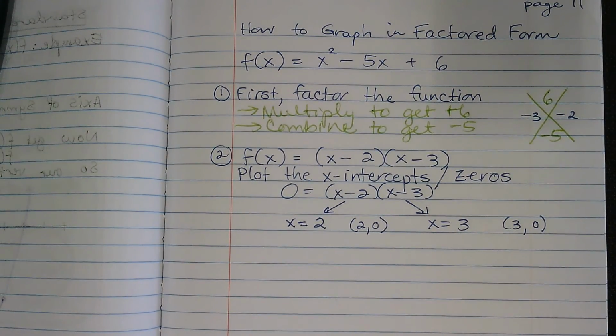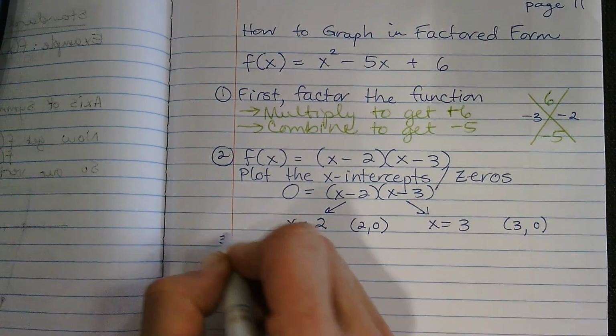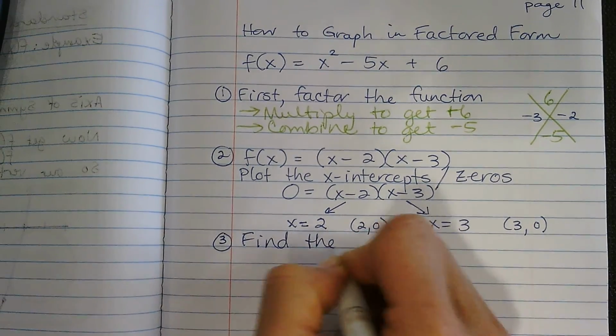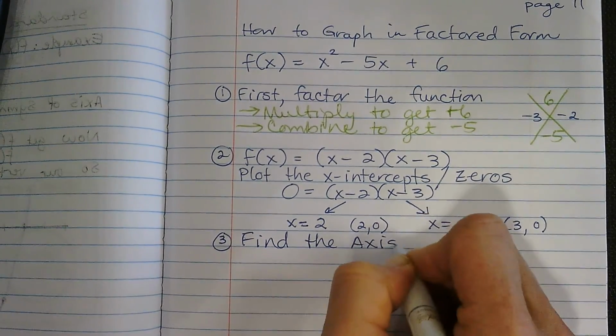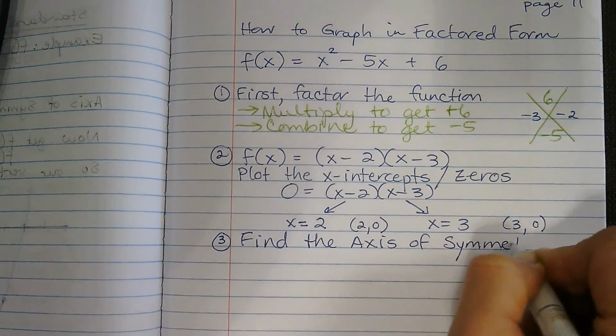Okay, those are my x-intercepts. Now before I draw my graph, let's continue. The next step is find the axis of symmetry. I can do all this before I go to the graph.